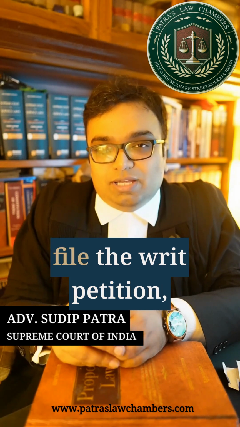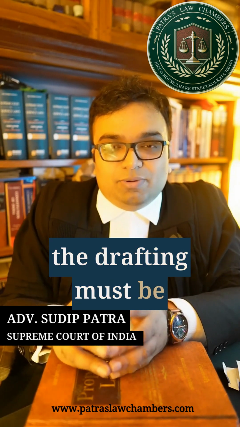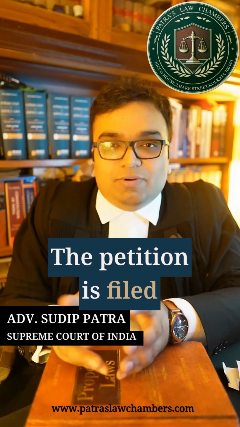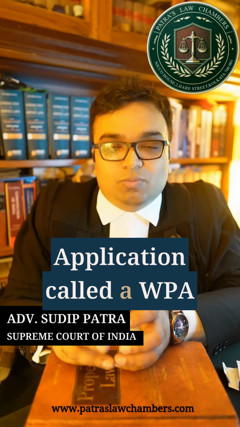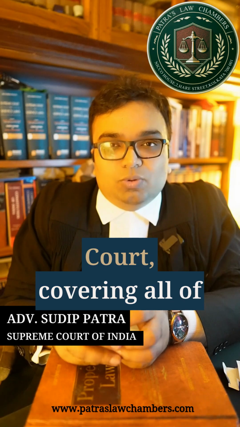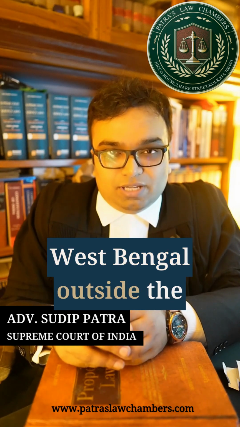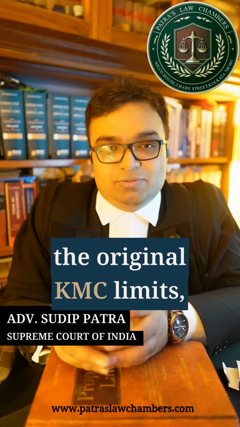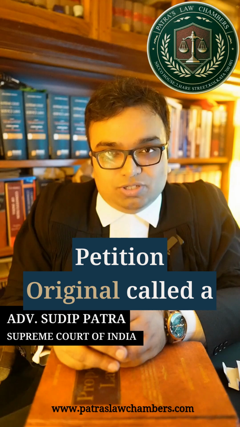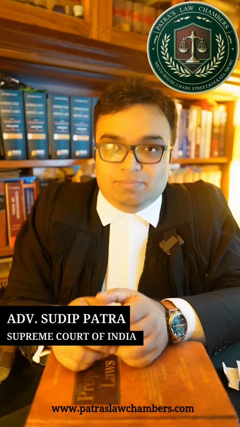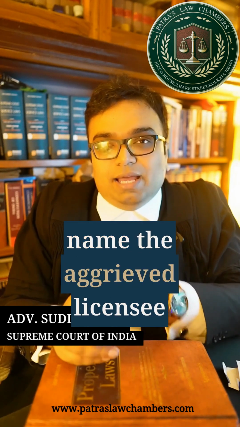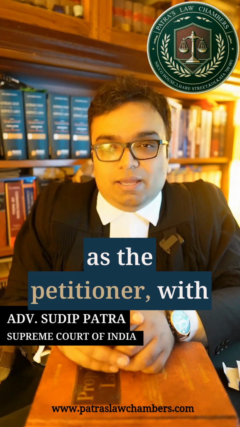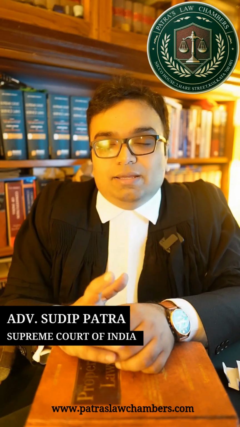Once you decide to file the writ petition, the drafting must be precise and strategic. The petition is filed as a writ petition application, called a WPA, on the appellate side of the Calcutta High Court, covering all of West Bengal outside the original limits of the Kolkata Municipal Corporation. If you are within the original KMC limits, it is a writ petition original, called a WPO, on the original side.